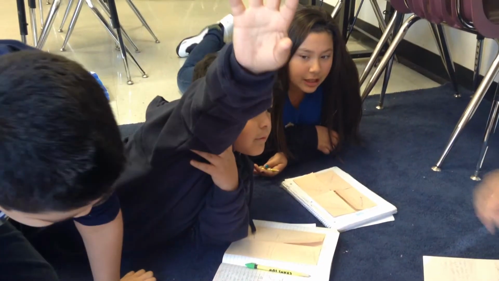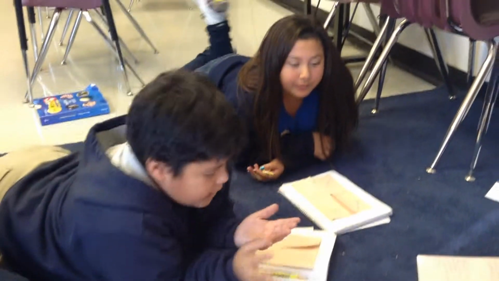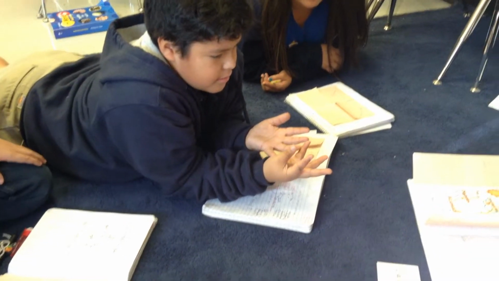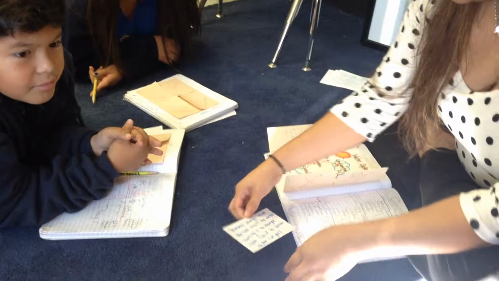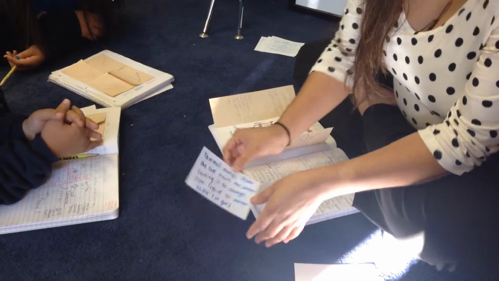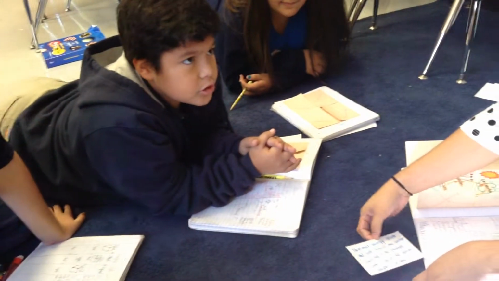Evaporation. What do you think evaporation is? When you put water outside in a cup and then the sun, the heat, makes the water disappear. Okay, so let's look at the definition. It says thermal energy from the sun causes water to change from liquid to water vapor.